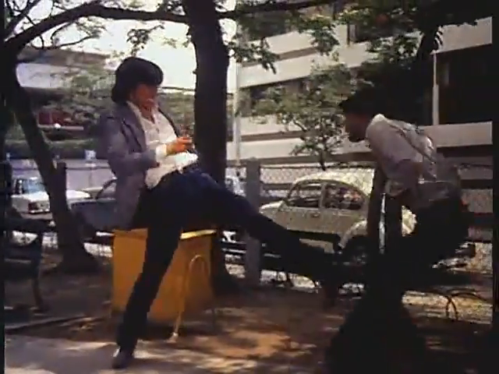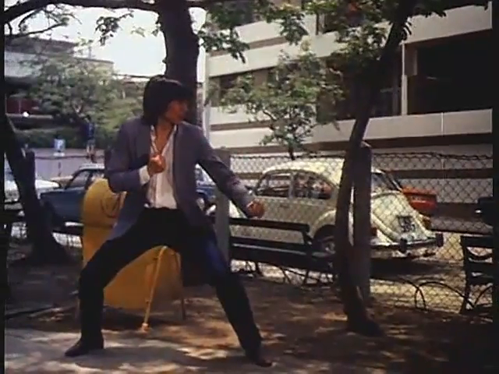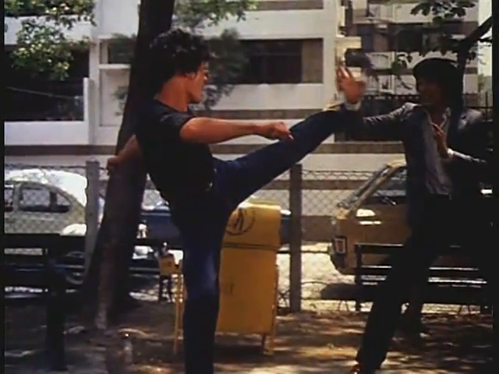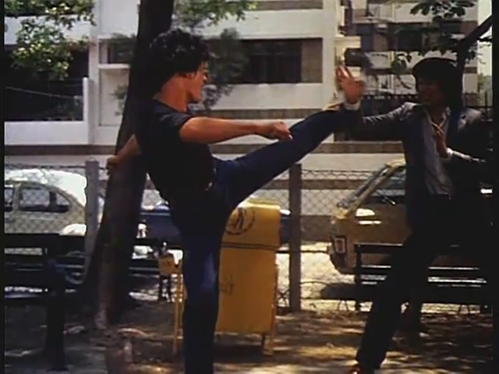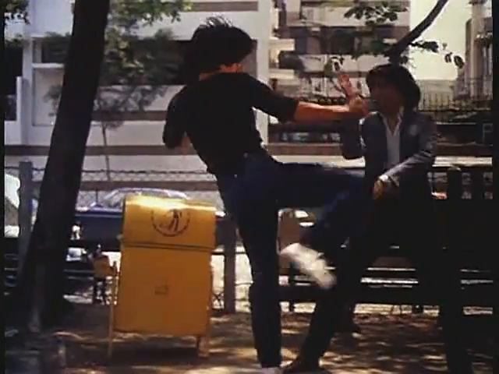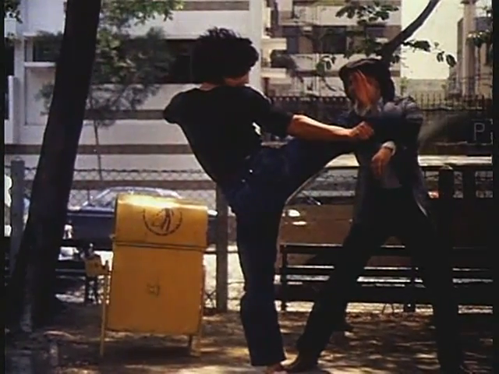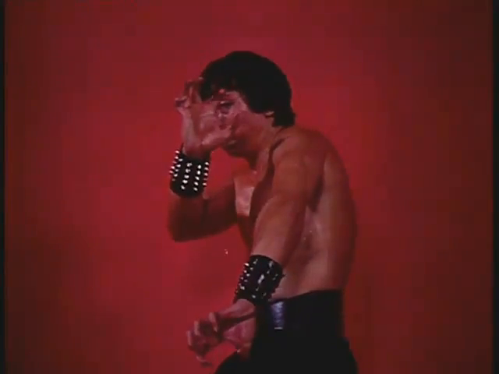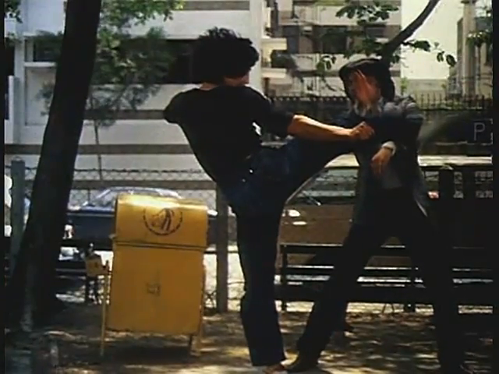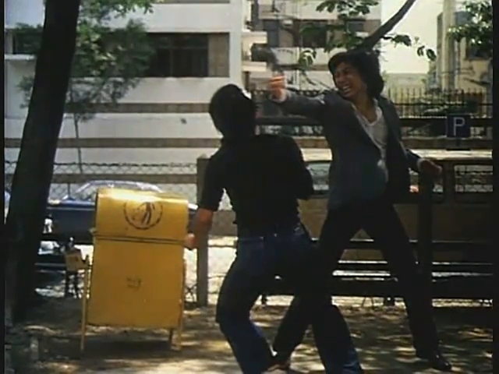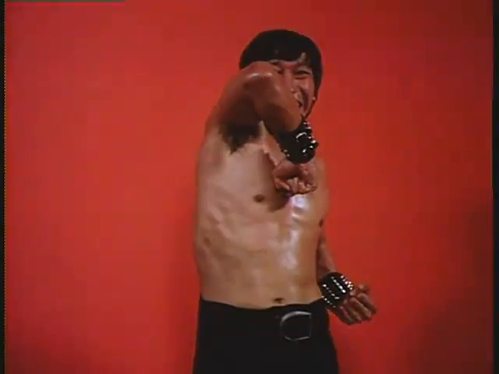Execute a slipping front kick. Forearm block. Block only if you can't dodge an attack. Cross block. Each technique should flow into the next. Back fist to the face. Be adaptable. Combat has no rules.